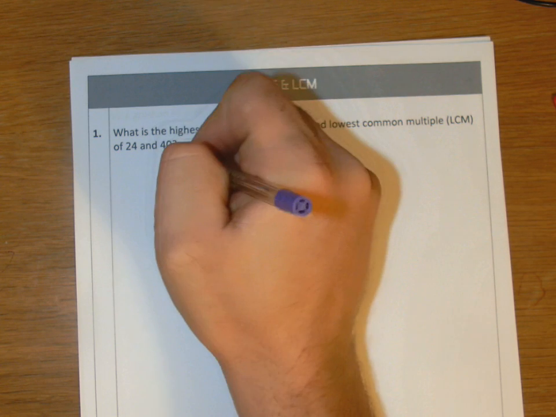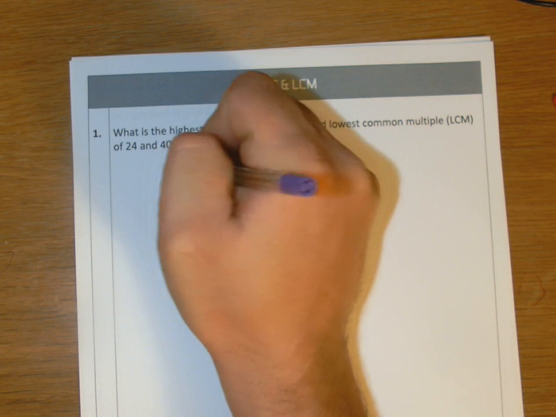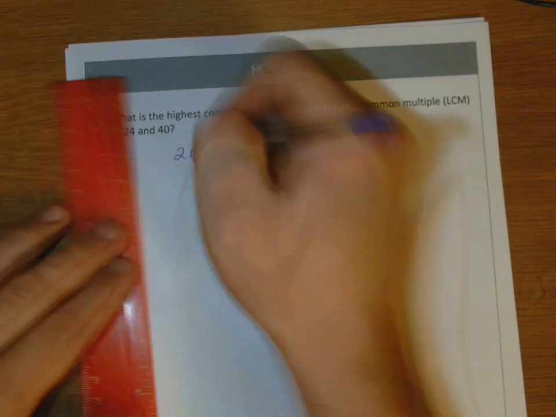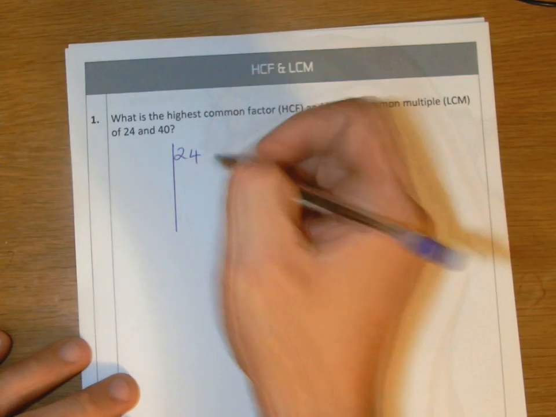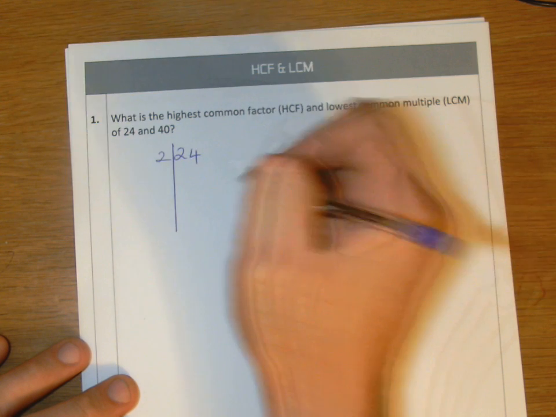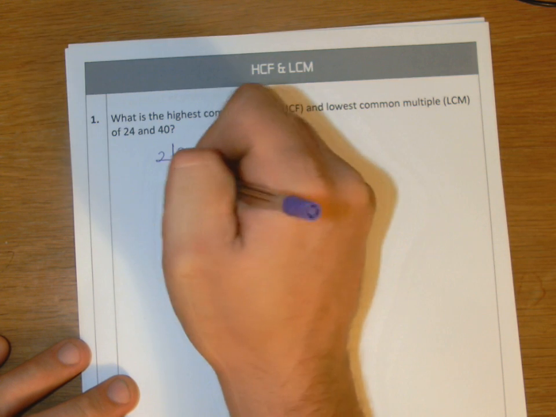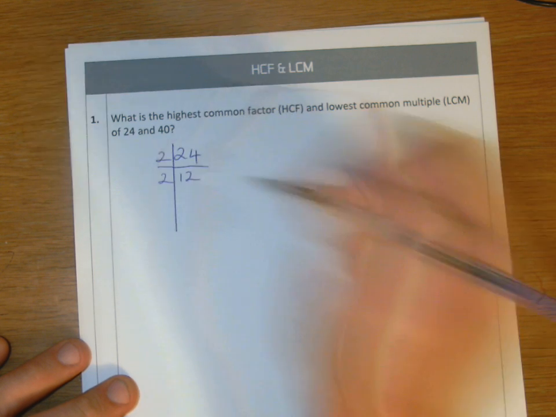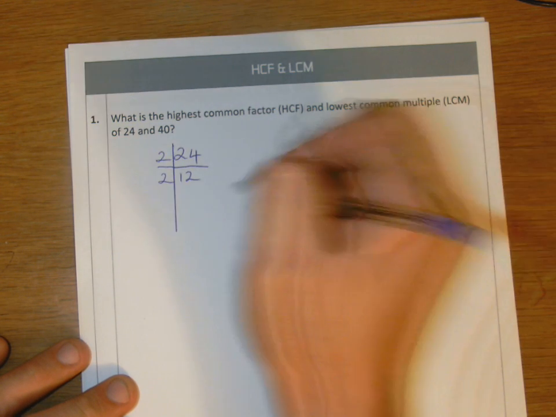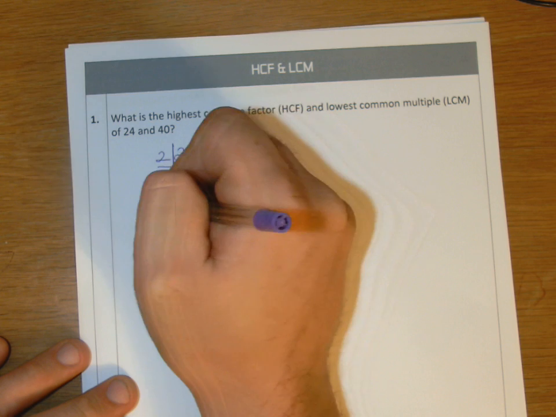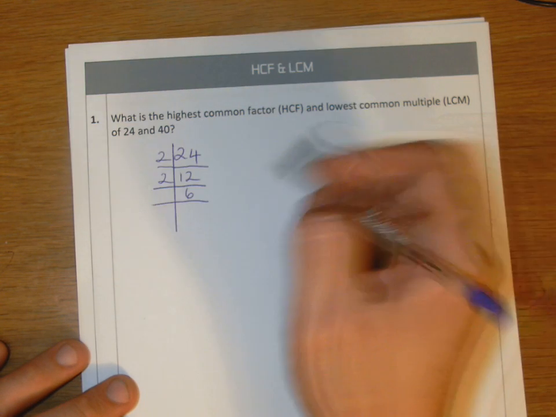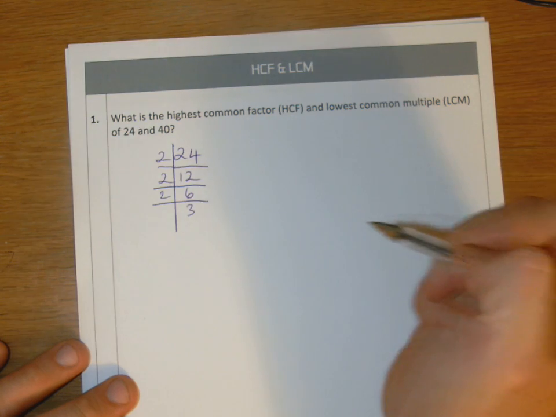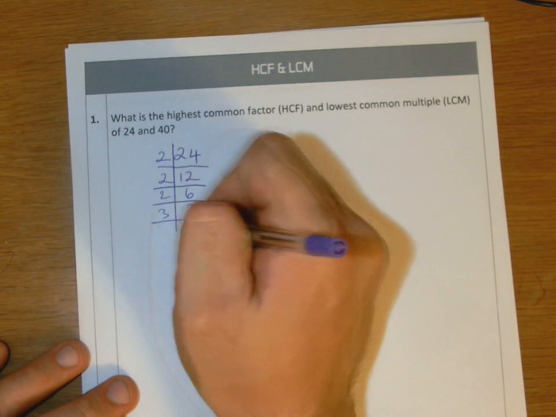So we start with 24. 2 of course goes into 24. Okay, 2 goes into 24 12 times. 2 goes into 12 6 times. 2 goes into 6 3 times, and 3 goes into 3 once.